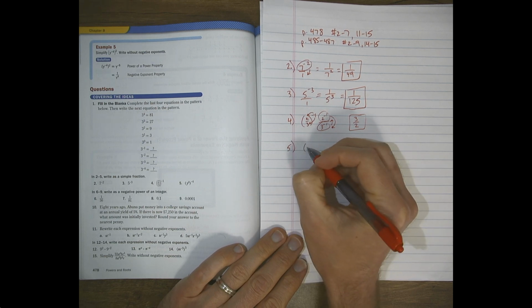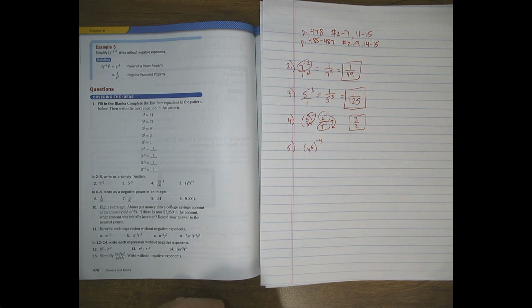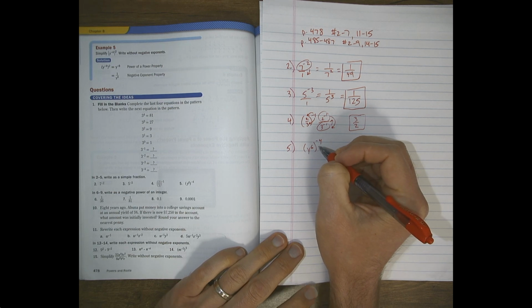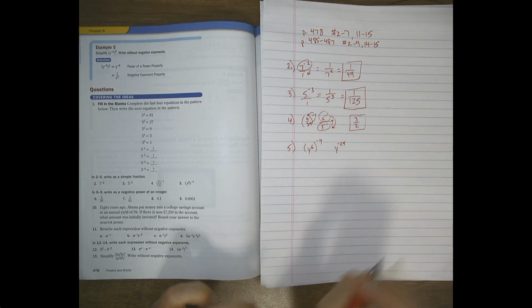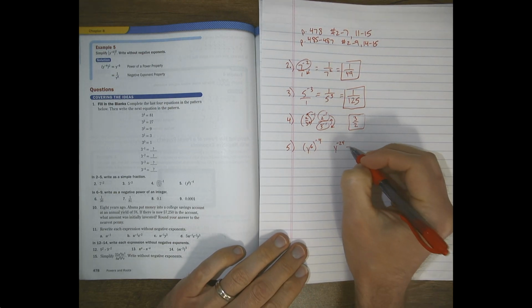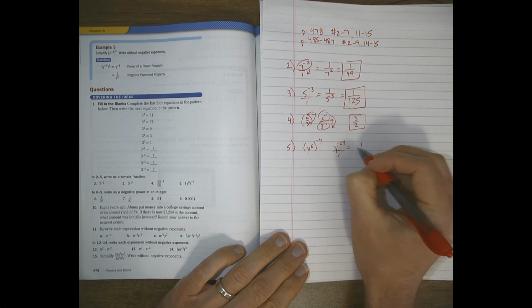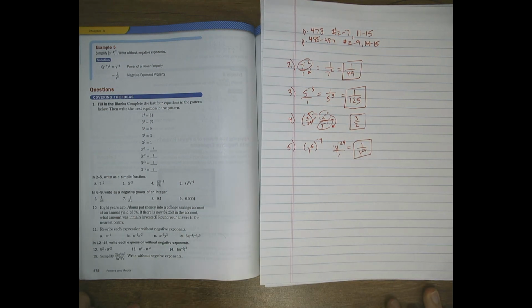Number 5, we've got y to the 6th raised to the negative 4th. We're going to bring this in. When I bring it in, this is going to be raised to the negative 24th because we multiply. Power raised to a power, we multiply. And so we need to fix this. It's a negative. Bring it to the bottom. So now we have 1 up top and y to the 24th on the bottom.